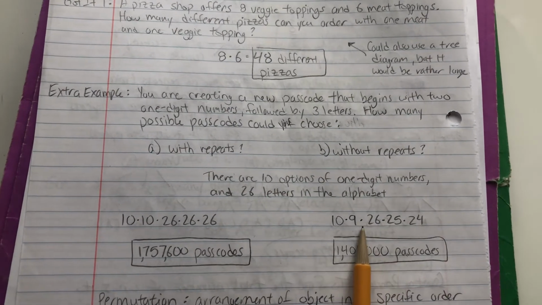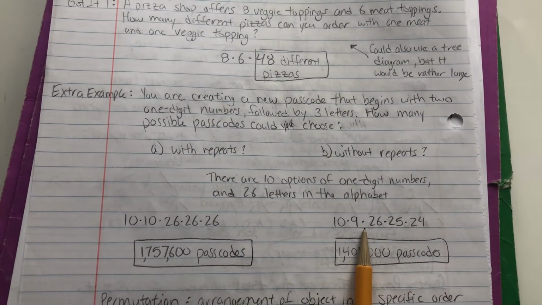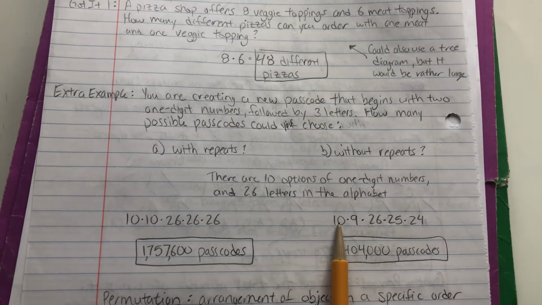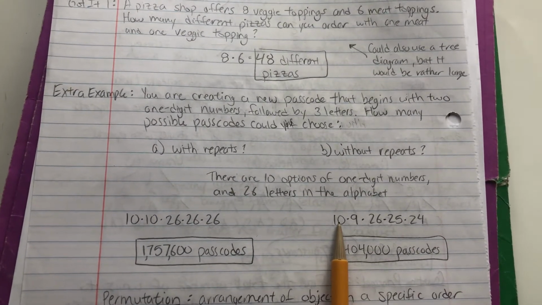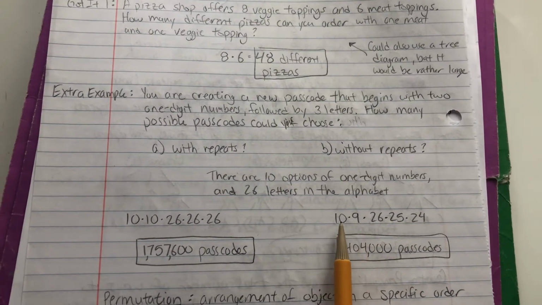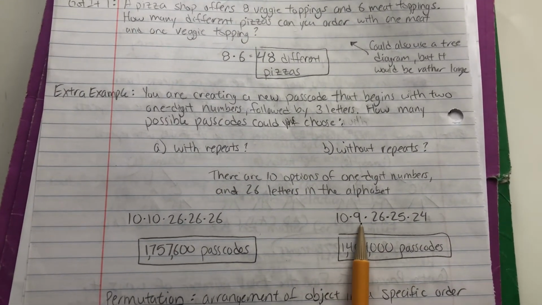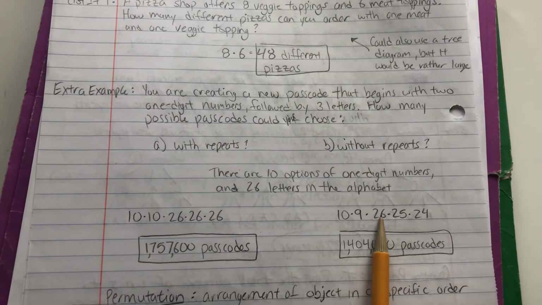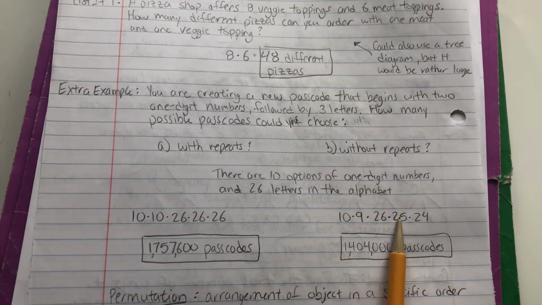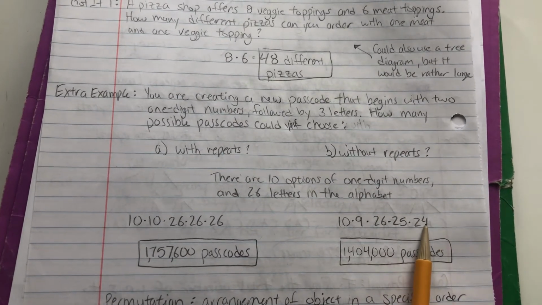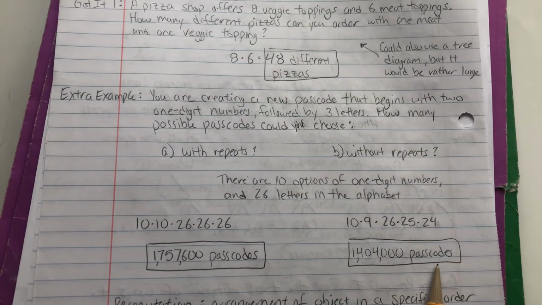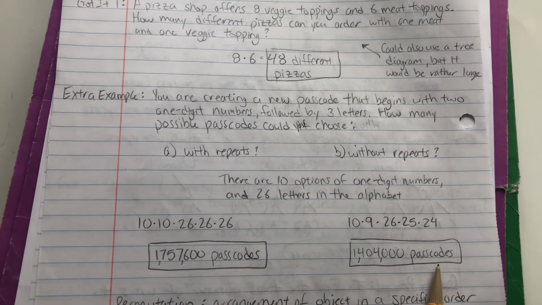But in example part B, we now cannot have repeats. So once we choose a digit for our first entry of our passcode, it's no longer available for our second digit. So that's why we dropped from 10 to 9. And then when we go to letters, we have 26 letter options. We've used one, we now only have 25. We used another one, now we only have 24. We multiply all those outcomes together, and we still get a rather large number of passcodes.